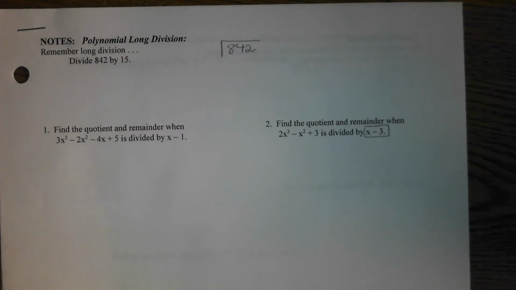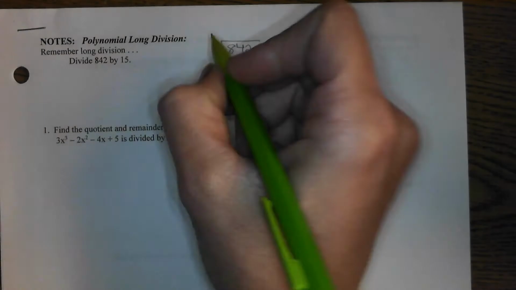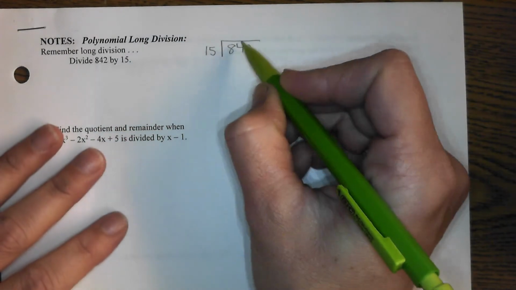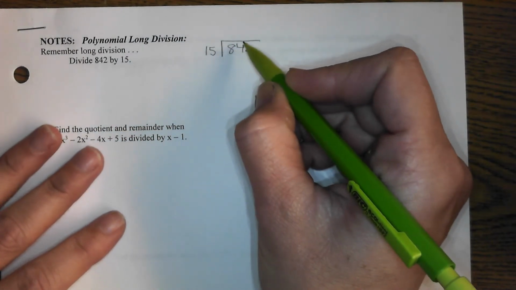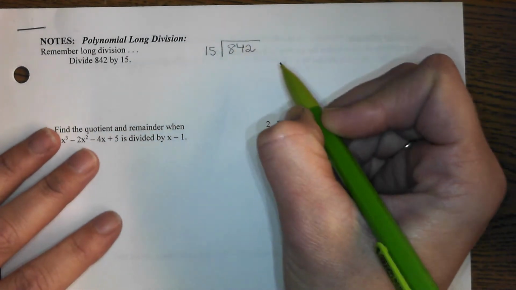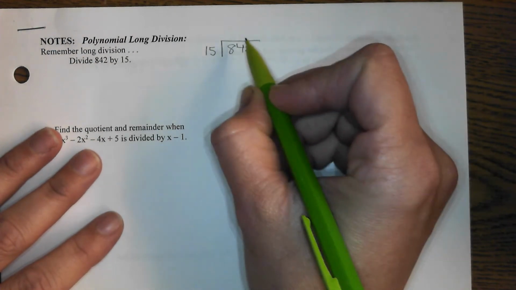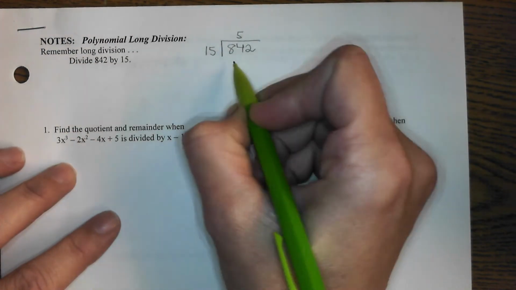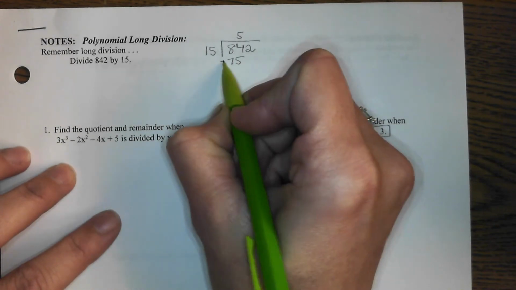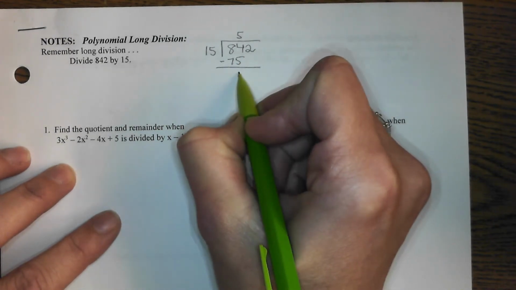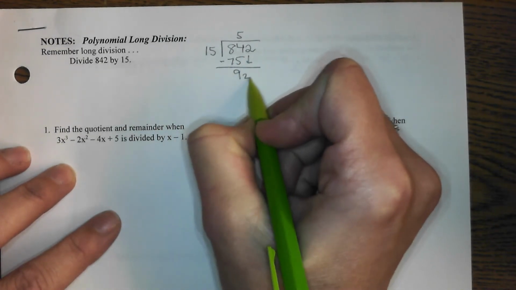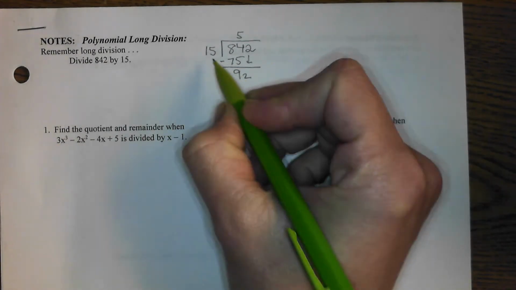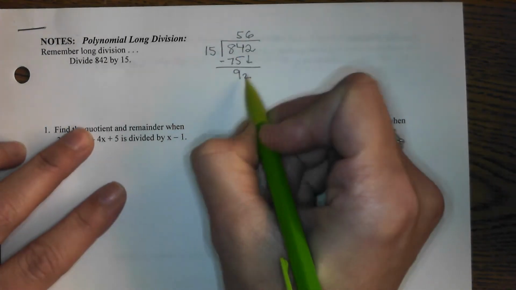I don't use it. Remember long division, obviously, if you're dividing by 15, you start with, how many times is 15 going into 84? Ryan, your talking is bothering me. Please stop. We need the whole number. 6 is too much because 6 times 15 is 90, so 5. So that's 75. And then we do subtraction. 84 minus 75 is 9. Bring down our 2. And we repeat. 15 goes into 92 6 times 90.